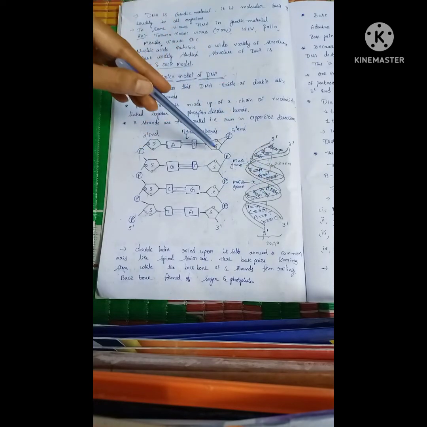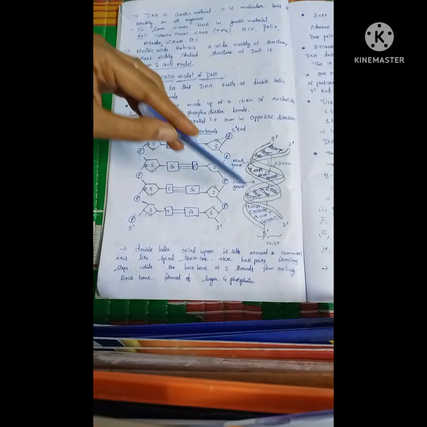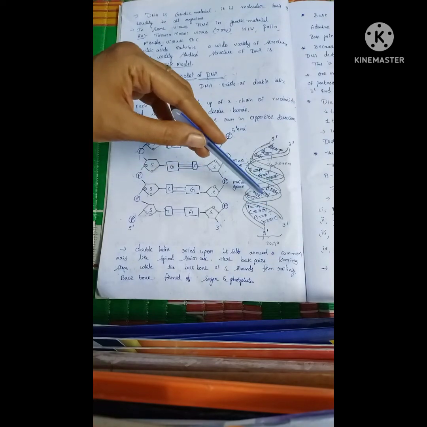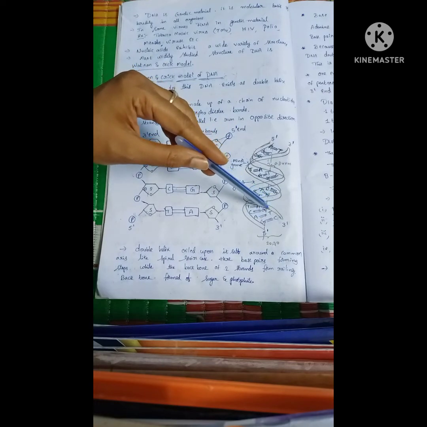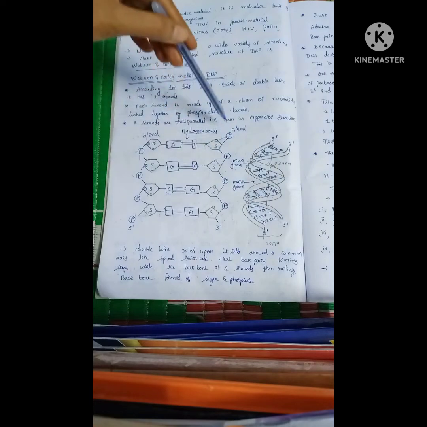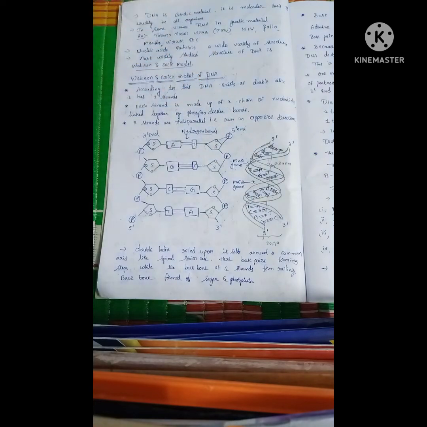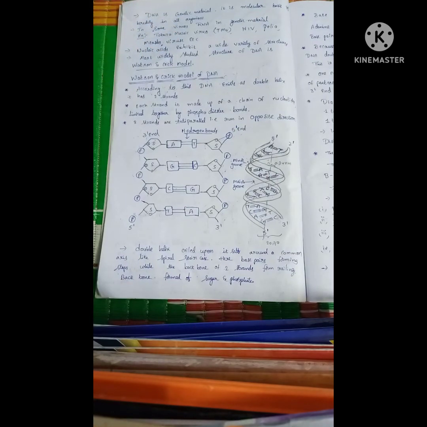What is the backbone here? Sugar phosphate is the backbone, right? Here this backbone will act as the railing of the staircase. The steps are nothing but the nitrogen bases, and the railing of the staircase is nothing but the backbone, that is sugar phosphate groups. And here the base pairing is specific.